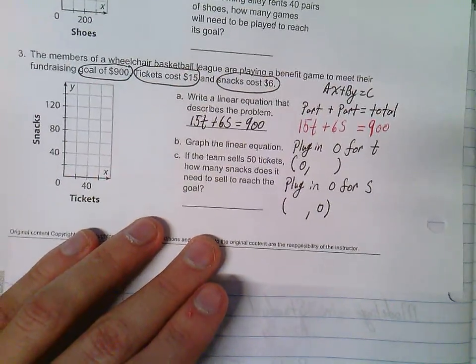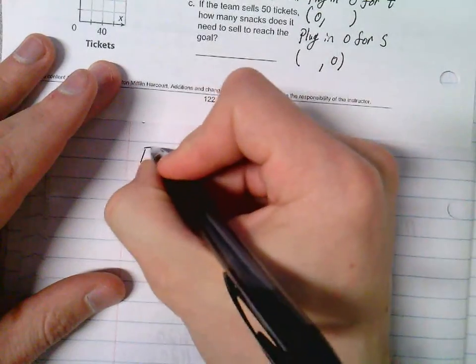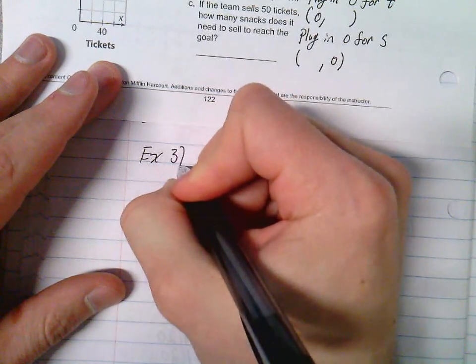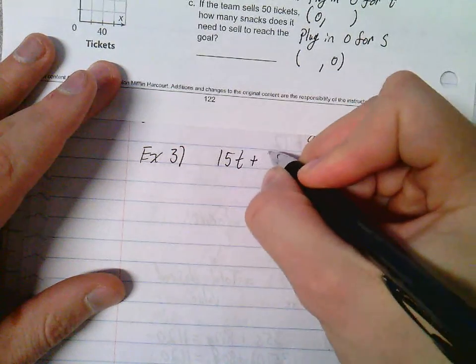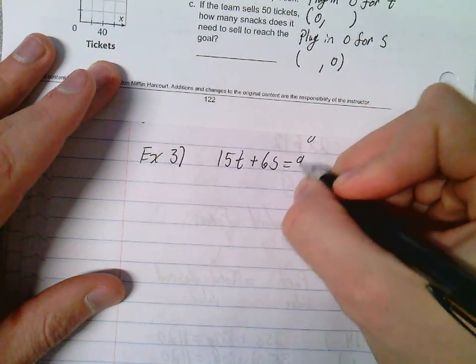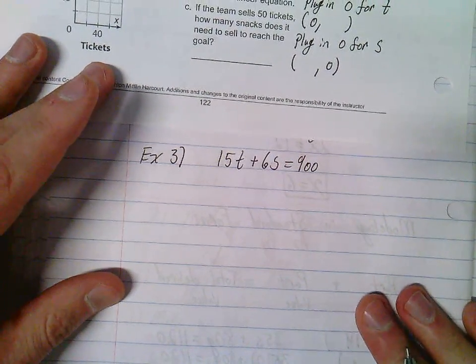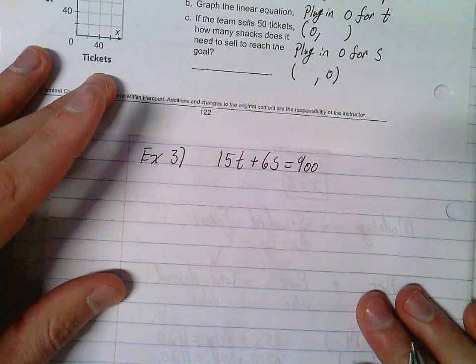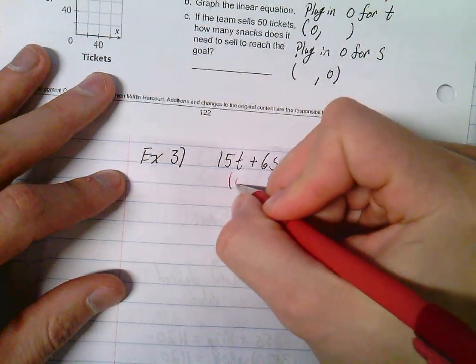So let's do this real quick. This is like example 3 here. So we start with this equation, 15T plus 6S equals 900. Let's have a couple people plug in S as I plug in T. I'm going to say that T is 0.